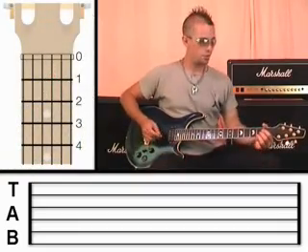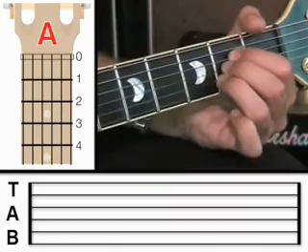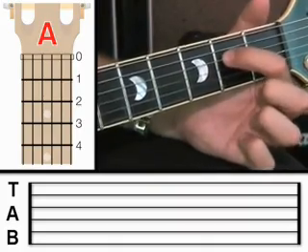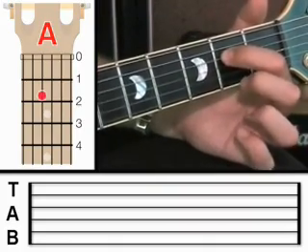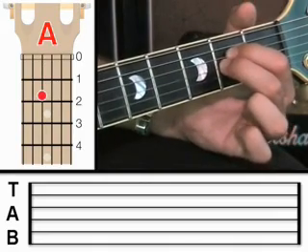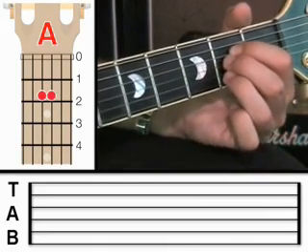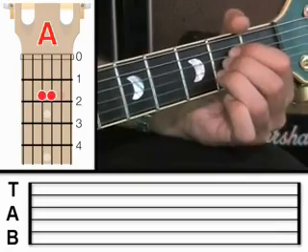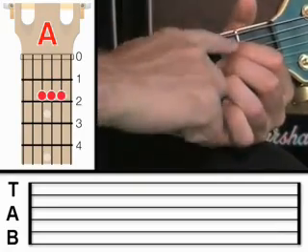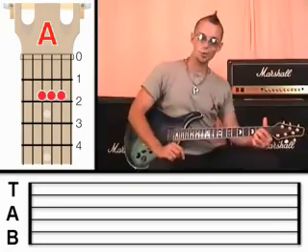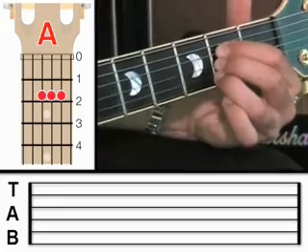So the next chord I want to show you is the A chord, and it looks like this. What I'm going to ask you to do is to put your first finger on the fourth string at fret 2, and the middle finger on the third string at fret 2, and then the third finger on the second string at fret 2. So they're all at fret 2, but unfortunately there's not quite enough room really to fit them all in.